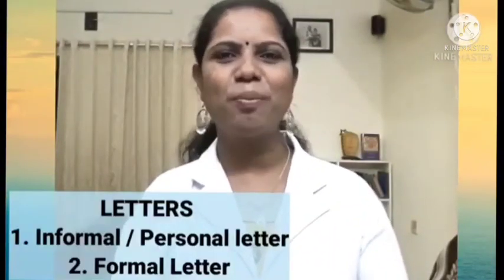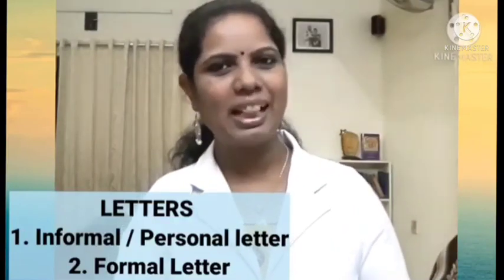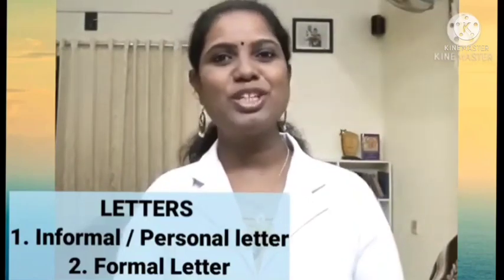Now we have two types of letters: informal letter and formal letter. An informal letter can also be called a friendly letter or personal letter. It is written to our dear ones, to our parents, siblings, relatives and dearest friends, to those we are familiar with, those we are in close connection and intimacy with.